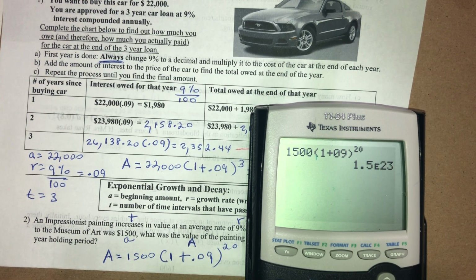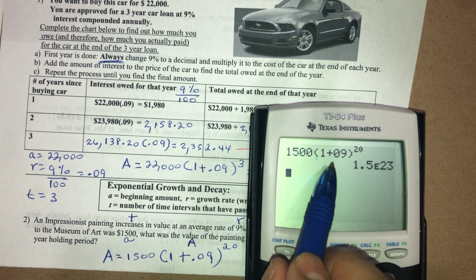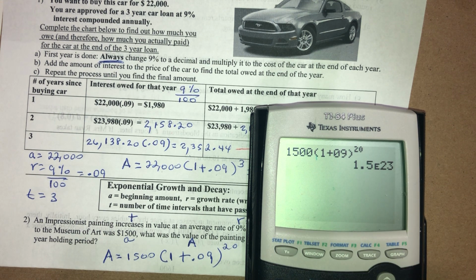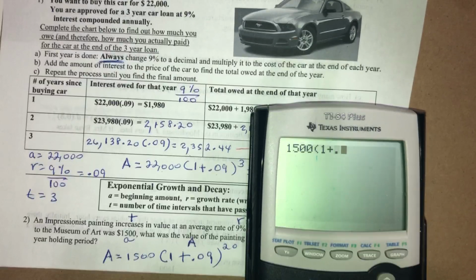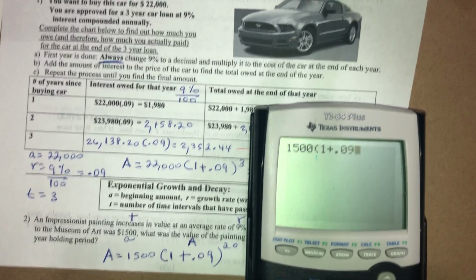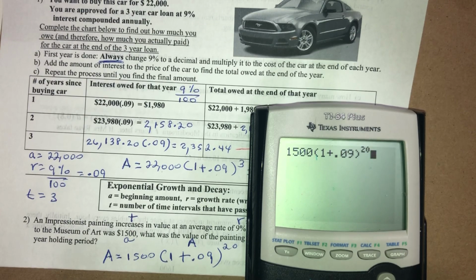Now, was it 20? Oh, I forgot my decimal point. That's why it came out like a big number, like 23 spaces. That's a huge number. So it's my bad, let me do it again. 1,500, parenthesis, 1 plus 0.09, close parenthesis, elevated to the 20.